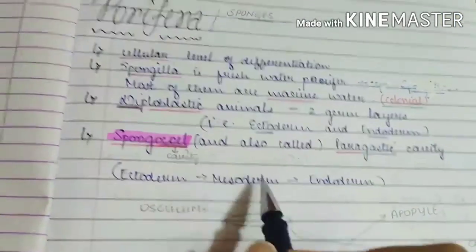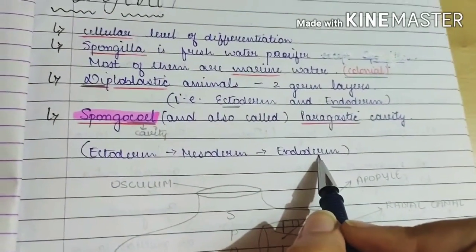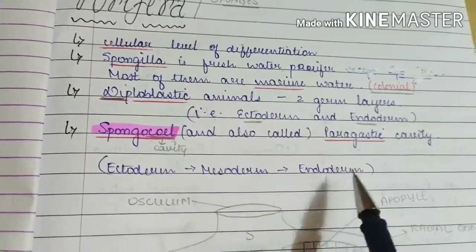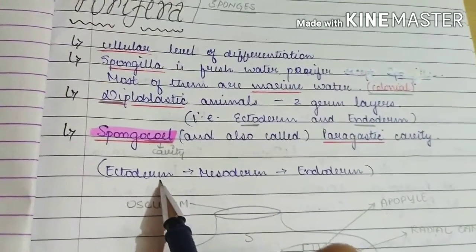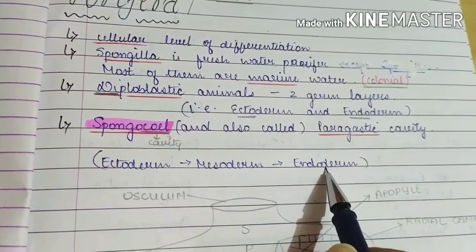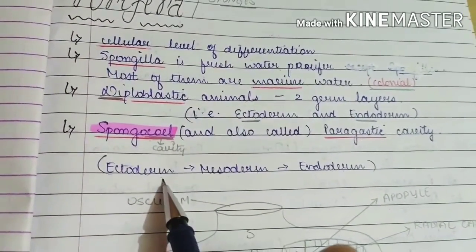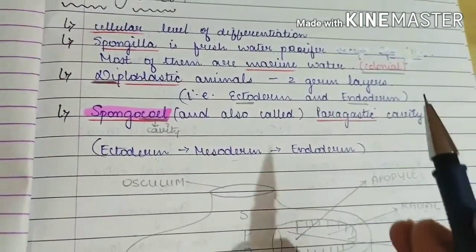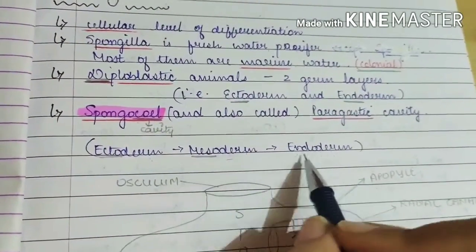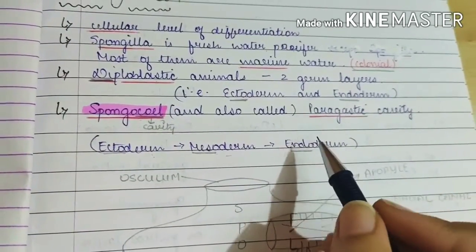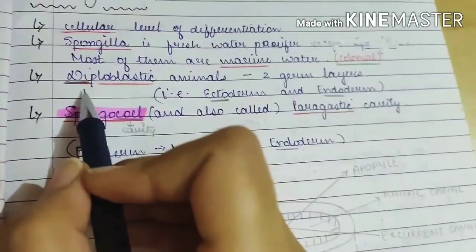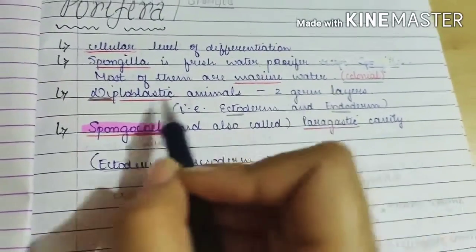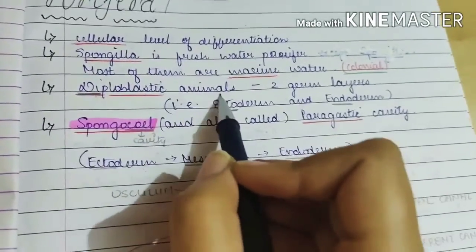Mainly, there are three germ layers in complex organisms. One is ectoderm, another is mesoderm, and then endoderm. Ectoderm is the outermost layer, and the endoderm is the innermost layer. The layer between the outermost layer and the innermost layer is the mesoderm. But in porifera, you'll only get two types of germ layers, so they are known as diploblastic animals.